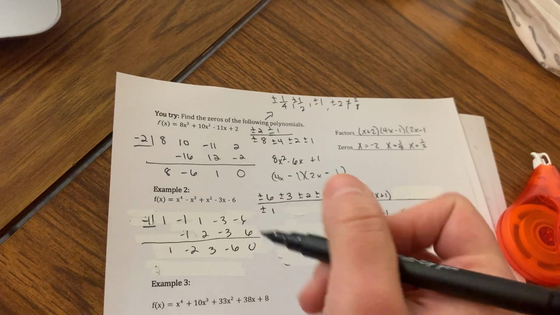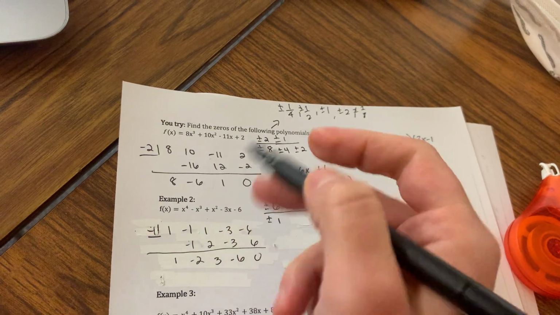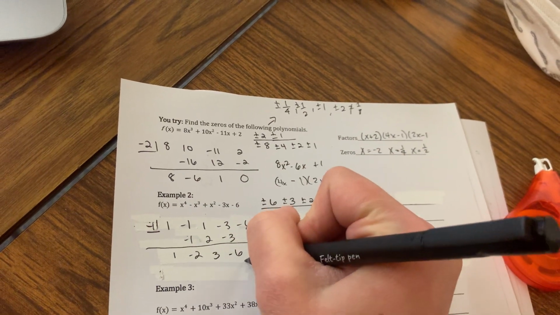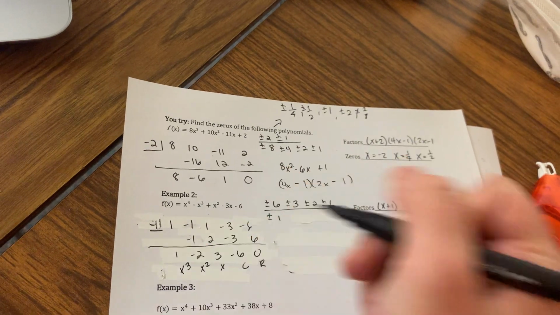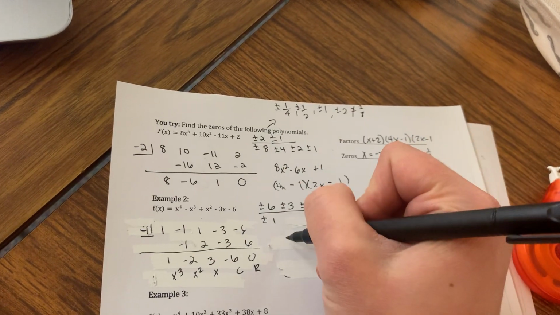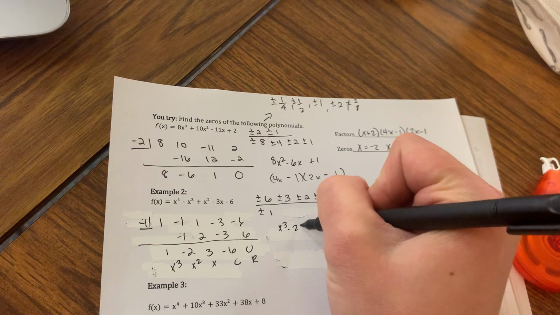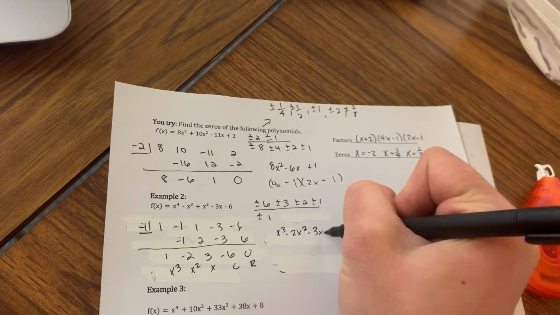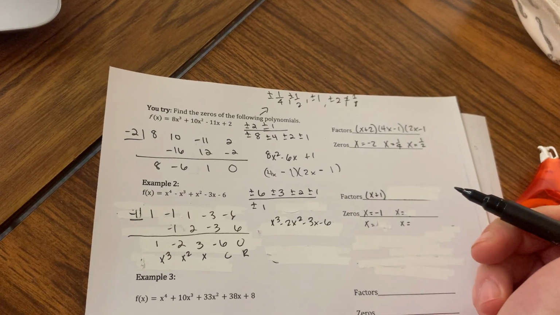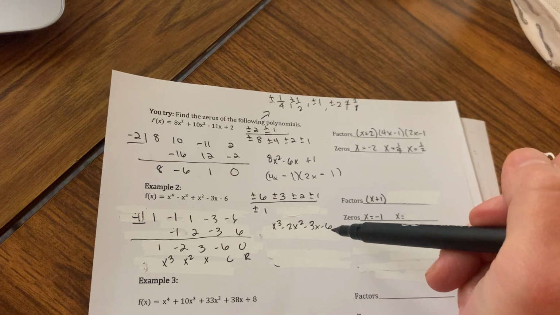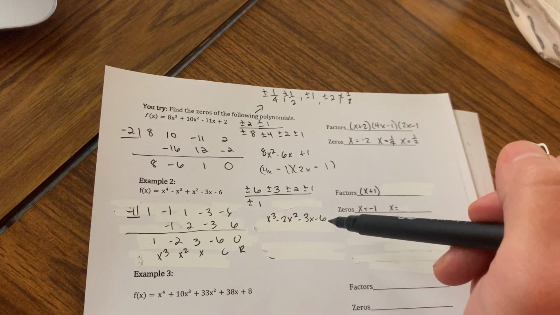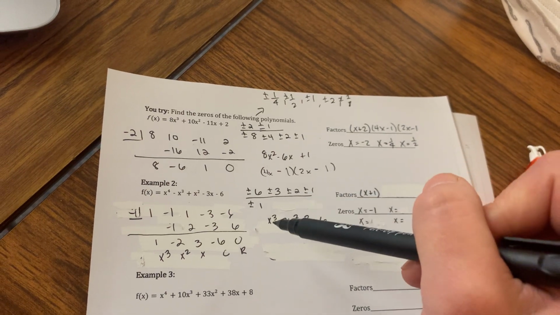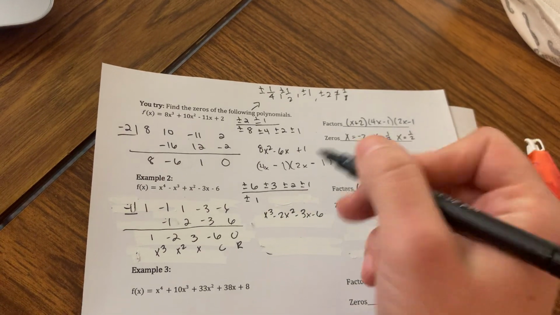Okay. So we are left with, we're 1 degree down, x cubed, but I like to go backwards just in case I messed it up. Yes, it is x cubed. So I am left with x cubed minus 2x squared minus 3x minus 6. You can keep going and using the rational root theorem, but if you have an easier way to factor, go ahead and do that. I have 4 terms. Something tells me that I could use grouping.